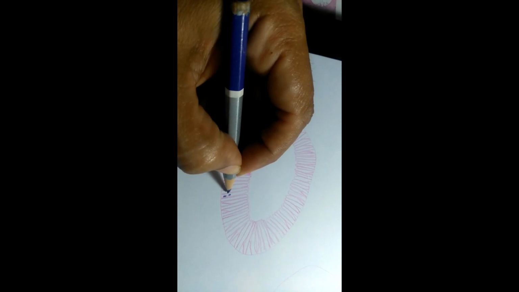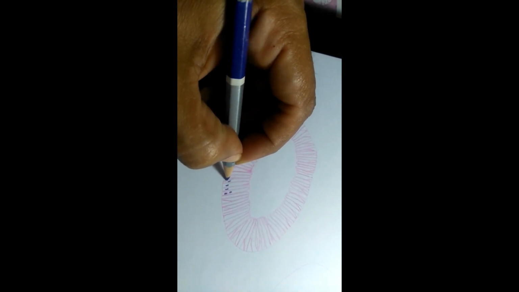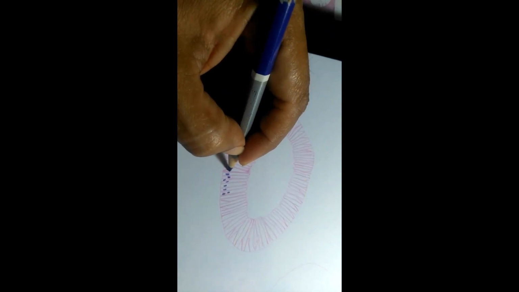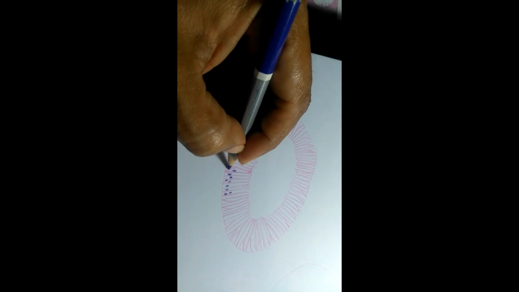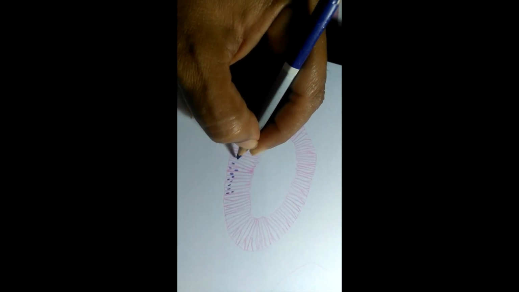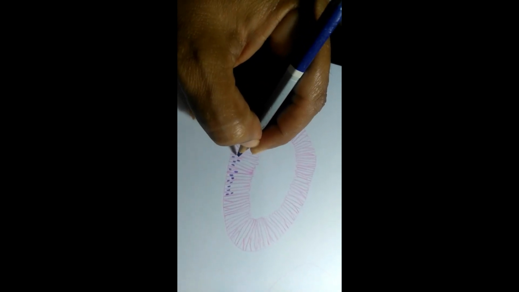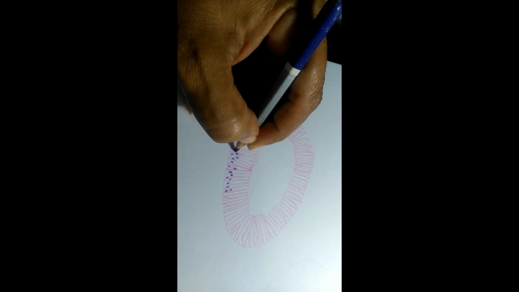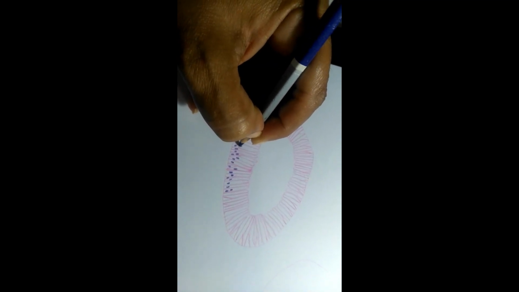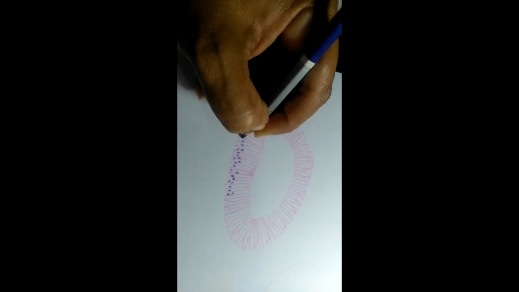So basal cells, so this is how we will fill the nuclei.